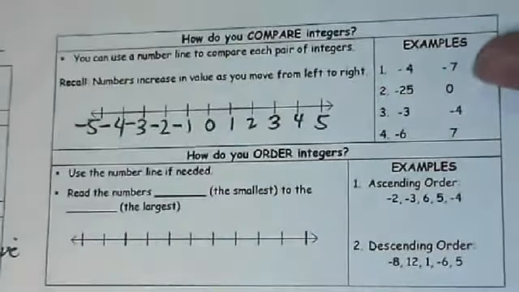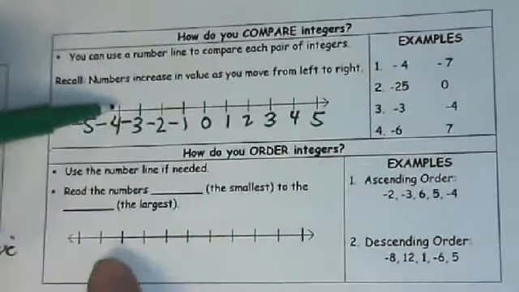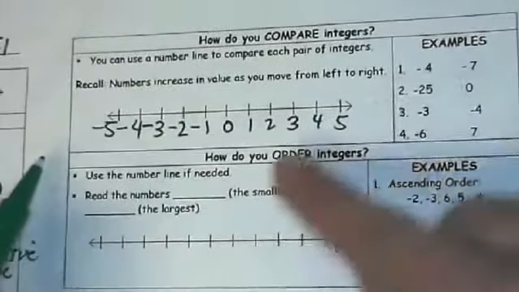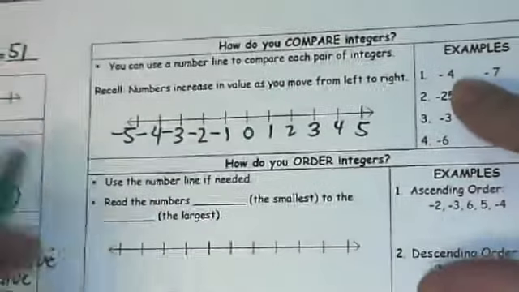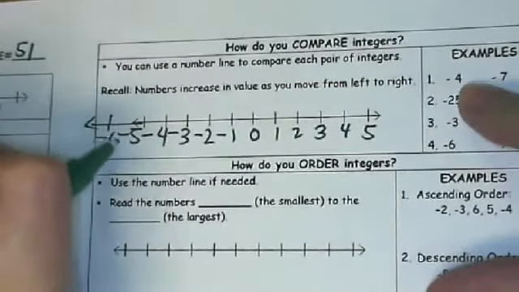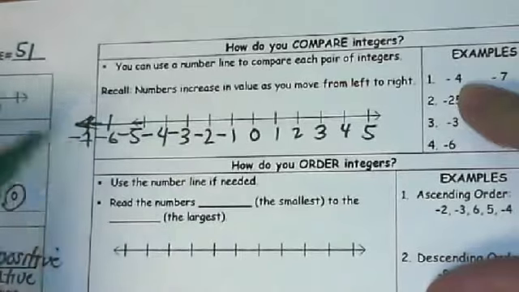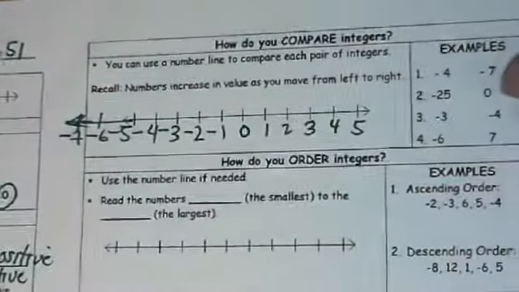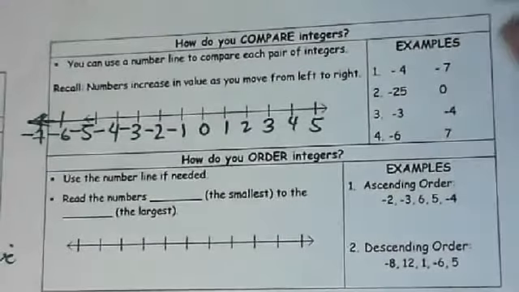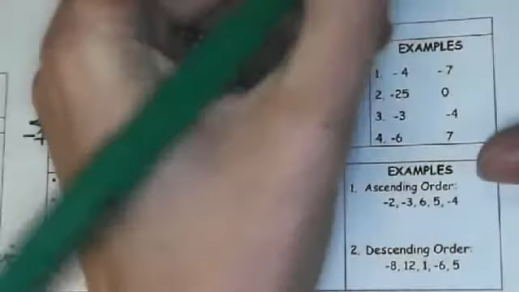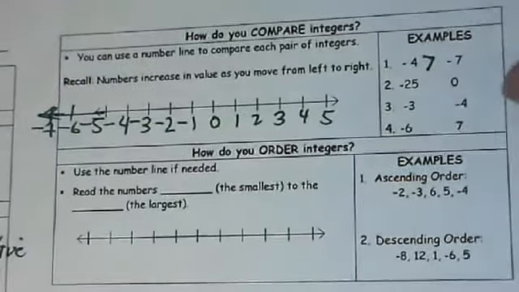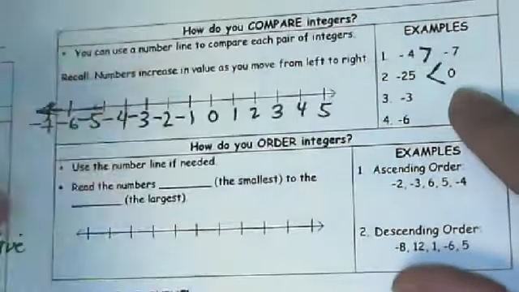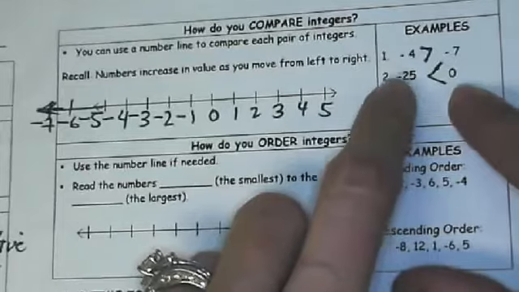Okay? So, examples, -4 and -7. Well, -4 is going to be much closer to 0 than -7. -4 is going to be greater than -7. So if I continued this number line, here's -7. -7 is much further from 0 than -4. So if they're both negative, the number that's closer to 0 is going to be greater. So -4 is going to be greater. -25 and 0. 0 is going to be greater. Again, if you're comparing 0 and a negative number, 0 is always going to be bigger.